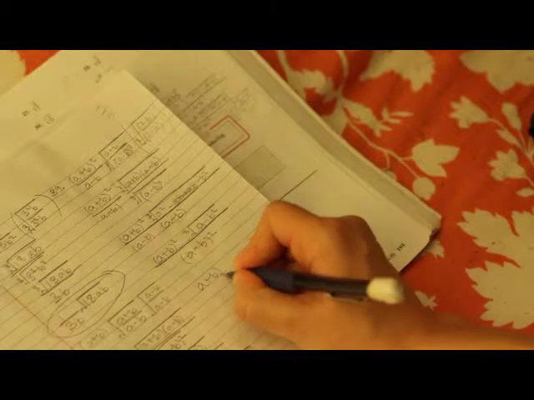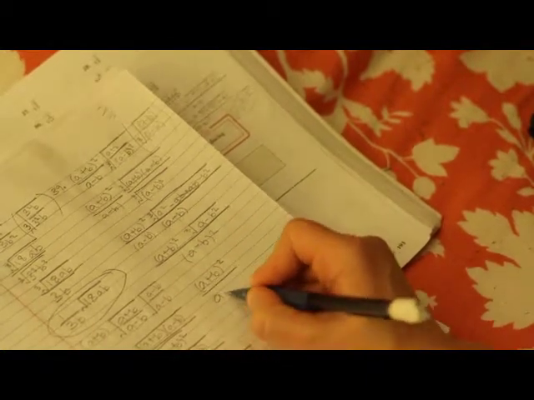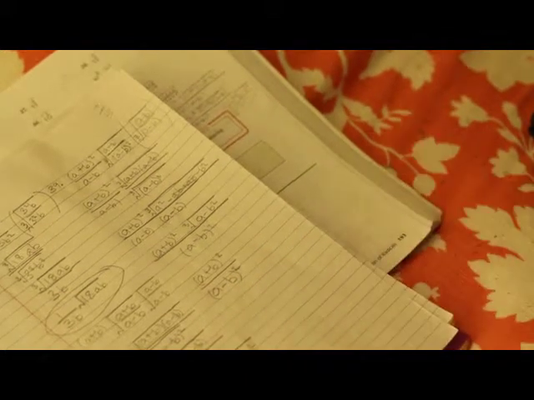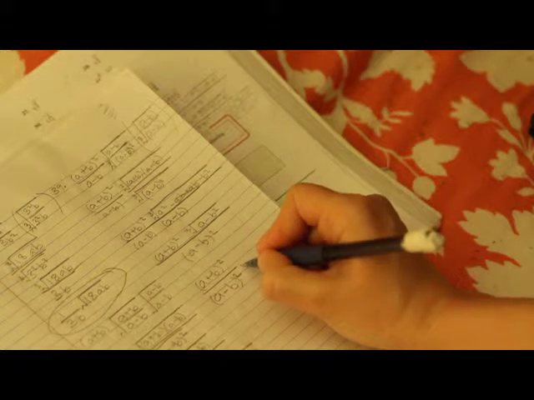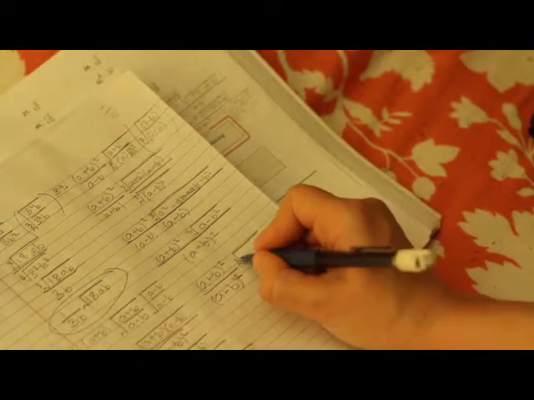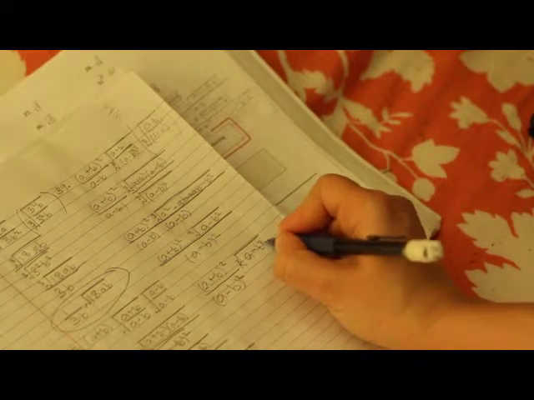A plus B squared over A minus B squared, all being multiplied by the radical cubed root of A minus B squared.